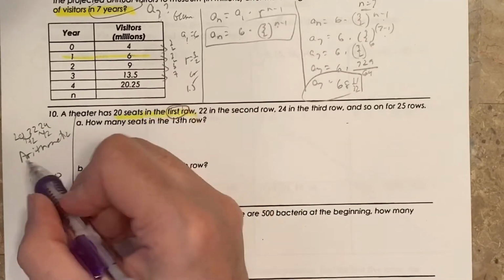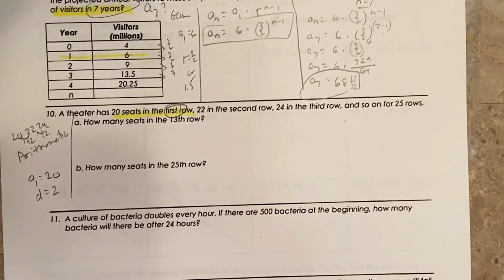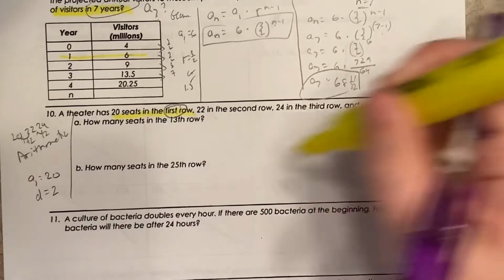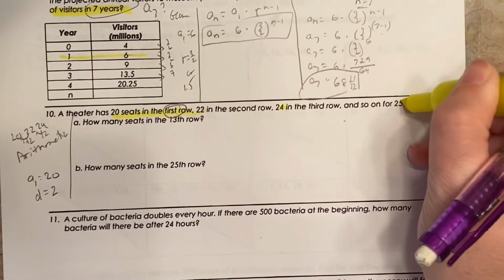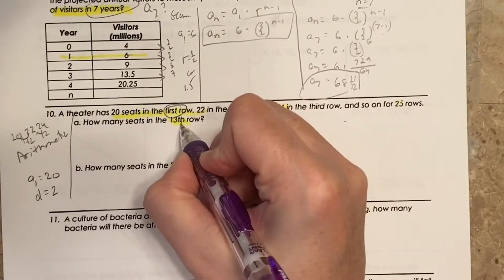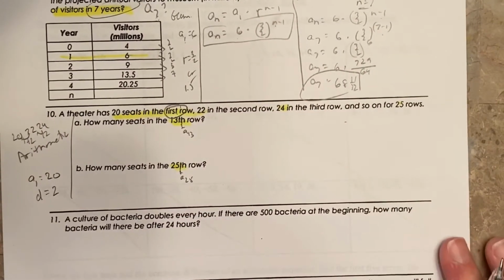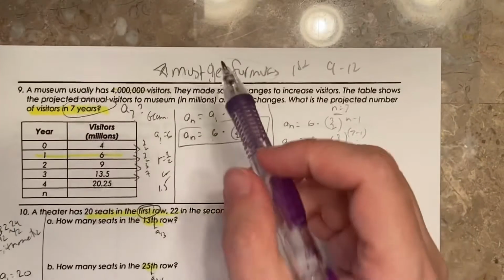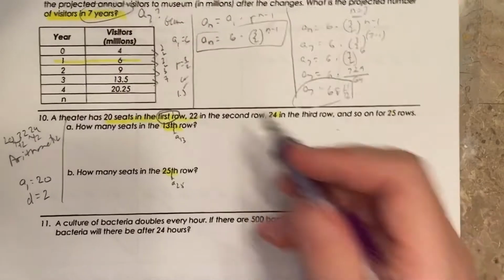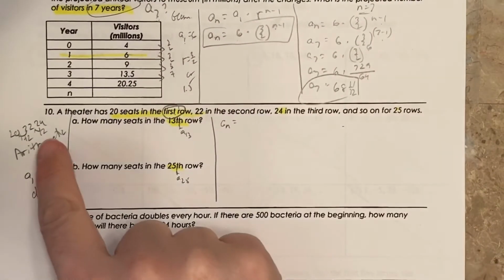And for arithmetic, we need to know a sub 1, which we have, and our common difference, which we just figured out was 2. So we did 22 in the second, 24, and so on for 25 rows. How many in the 13th row and 25th row? So the 13th row is asking for a sub 13. The 25th row is a sub 25. So again, what is my rule? You have to get the formula first before you can get any kind of term at all.